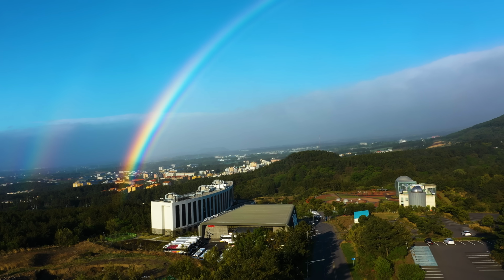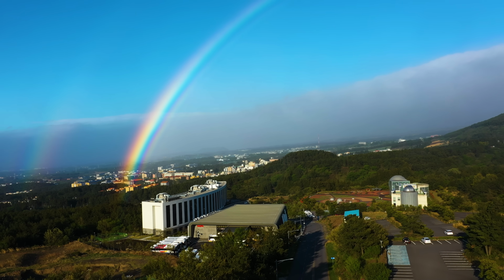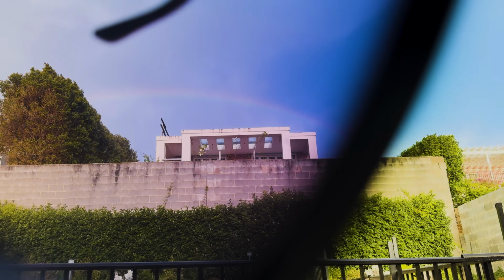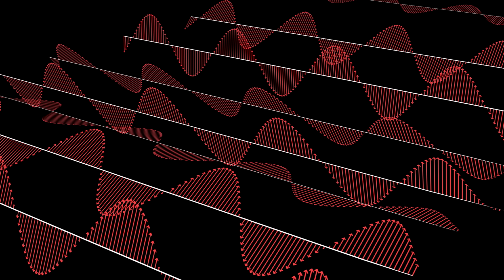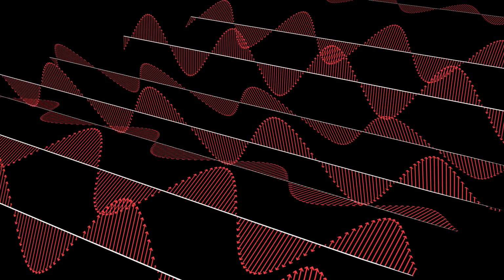But even when rainbows are visible, you can turn them invisible using sunglasses. That is, as long as they are polarized. Light from the sun is unpolarized, which means the electric fields of the light are all randomly oriented, oscillating back and forth equally in all directions.